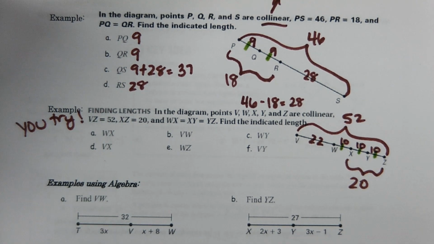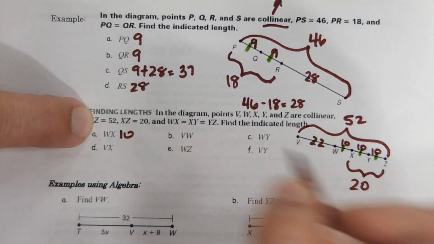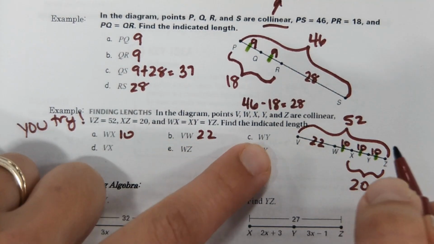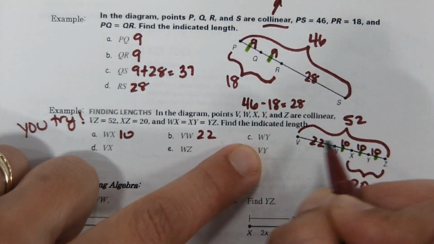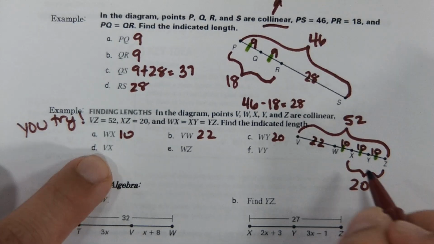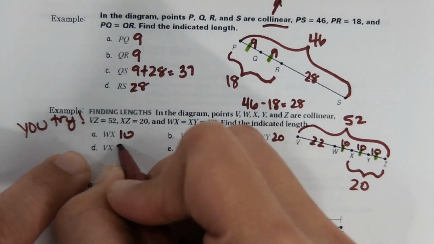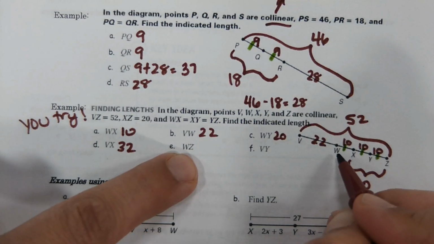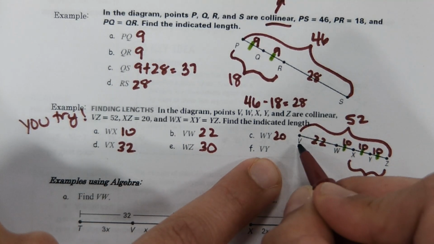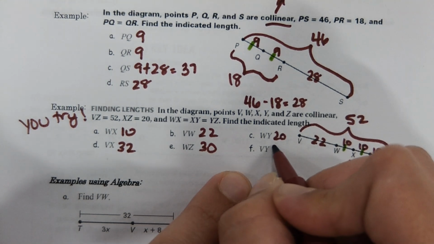Okay, and then once I have everything labeled, I can answer these pretty easily. WX is 10. VW here, 22. WY is 20. VX, V to X, 22 plus 10 would be 32. W to Z would be 30. And VY, 22 plus 10 plus 10 would be 42.